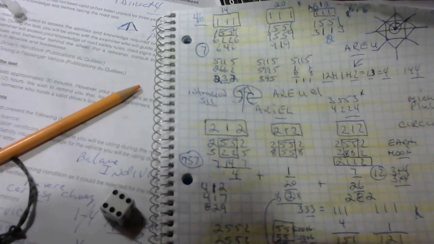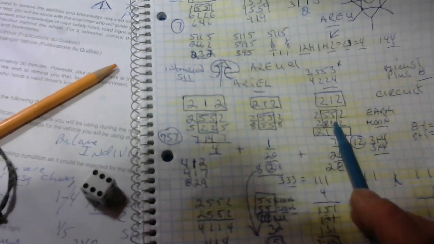10 is 25% of 40. Well, that's back to 1 and 4. 20 is 25% of 80, and that's 2 and 8. That's the cycle of the moon. 7, 10, and 13. 2, 1. 5 and 5 is 10.